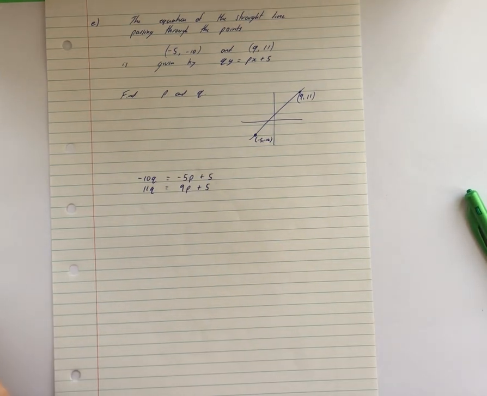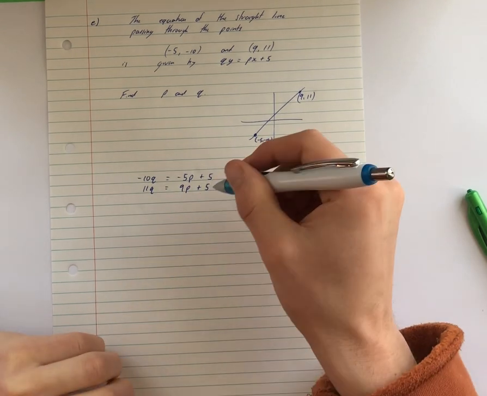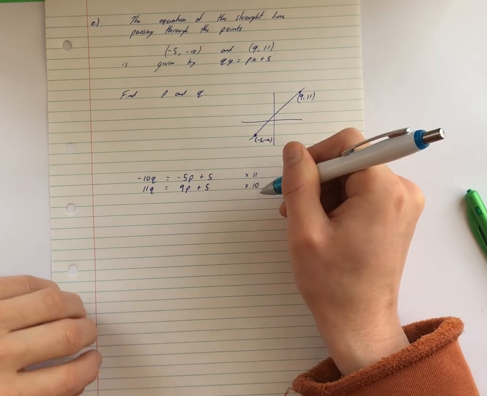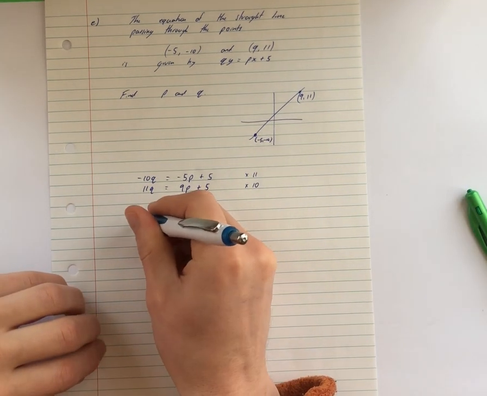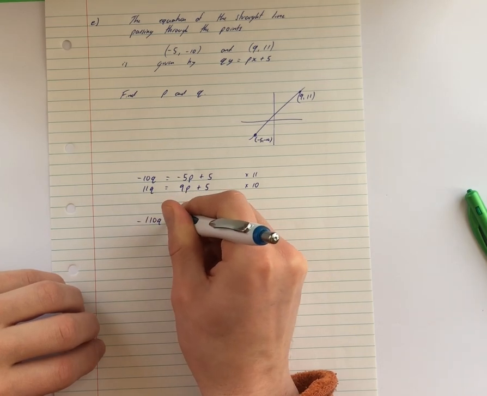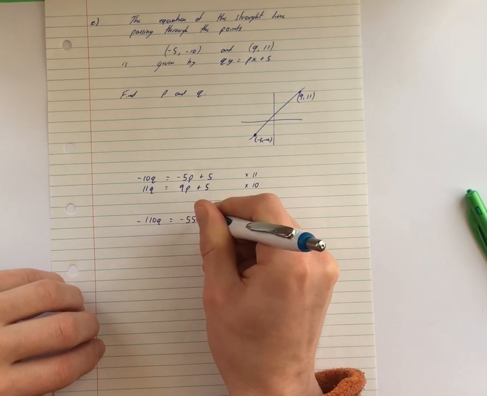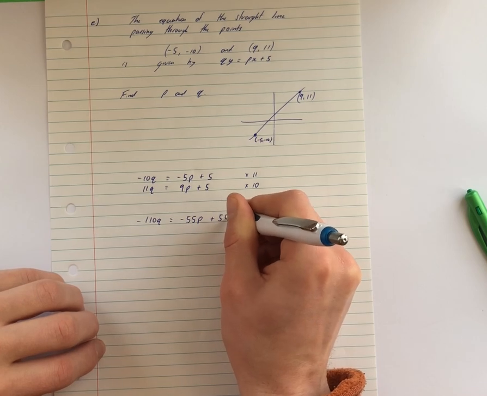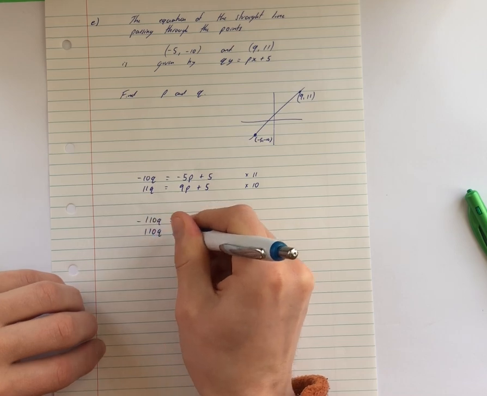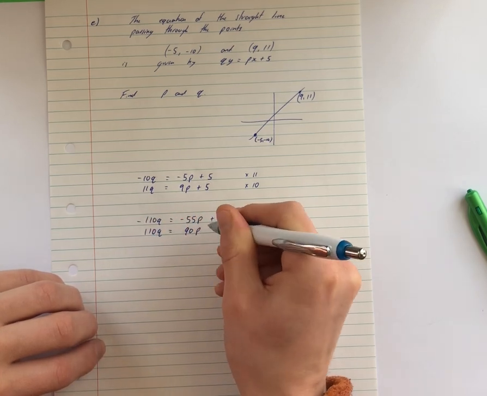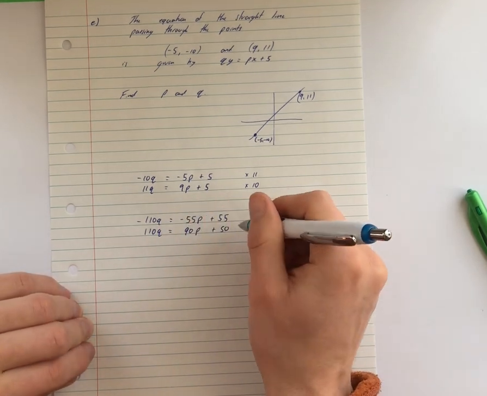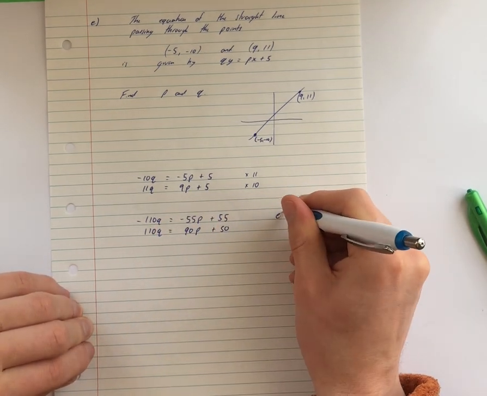Right, we've got a simultaneous equation here with none of our coefficients being equal. What could we do? I'm going to multiply this one by 11 and this one by 10. Let's have a look at what happens there. We're going to get negative 110q equals negative 55p plus 55. Multiplying this one by 10, we get 110q equals 90p plus 50. Okay, we're going to add these two equations together by elimination method.